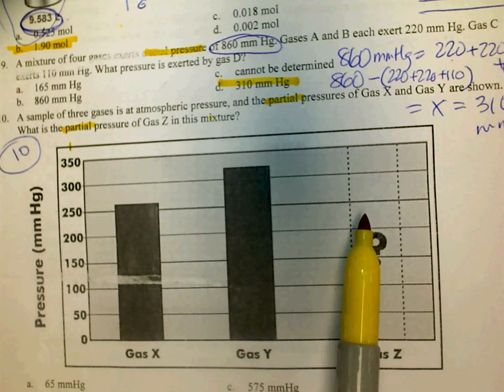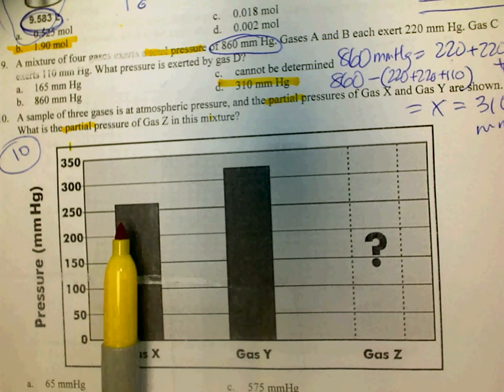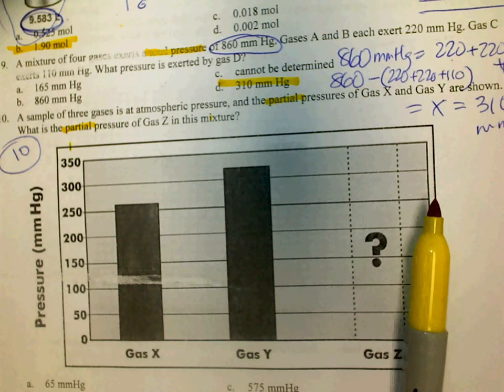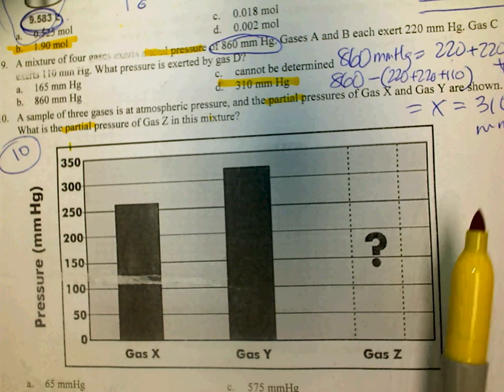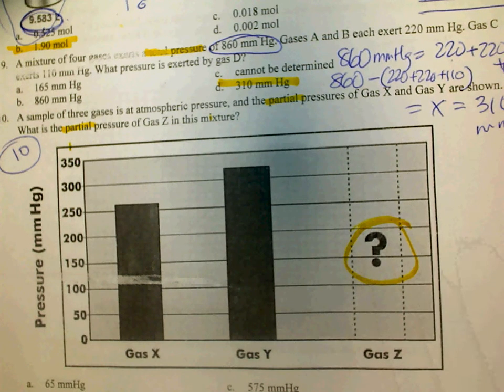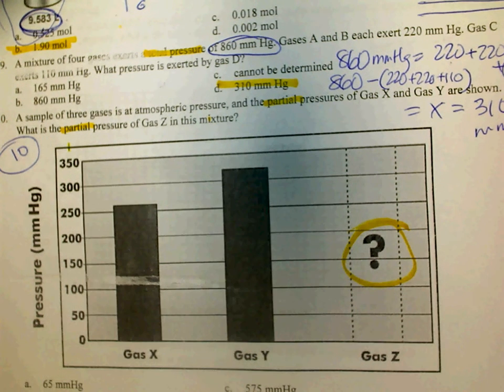If I know X, I know Y, I know Z, what do I need to know to be able to solve for this? I need to know the total pressure. They must give us the total pressure. What is the total pressure? They give it to us, but it's a little tricky to find it. What's the total pressure?